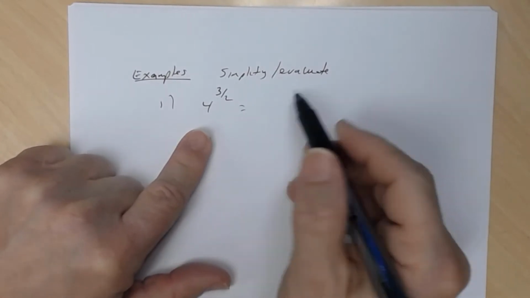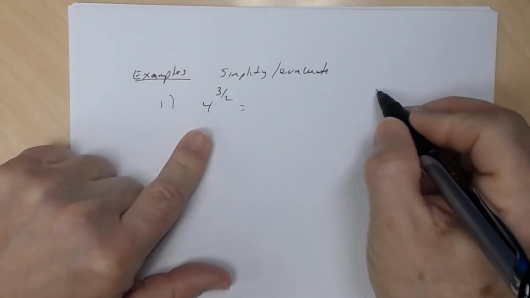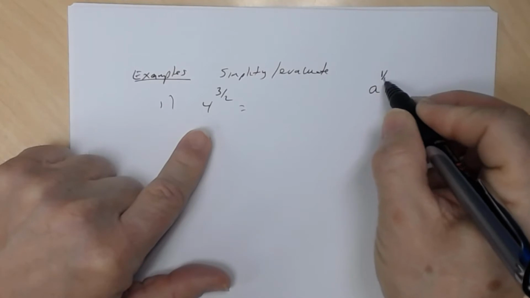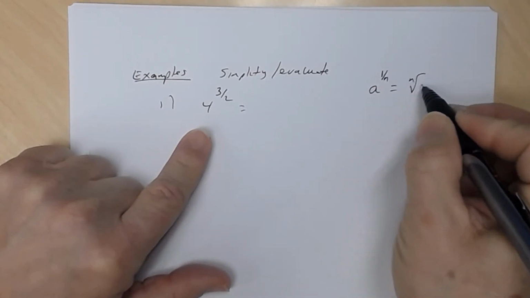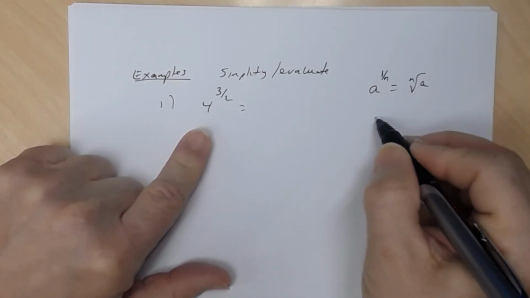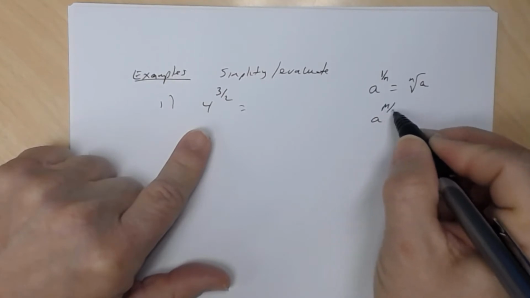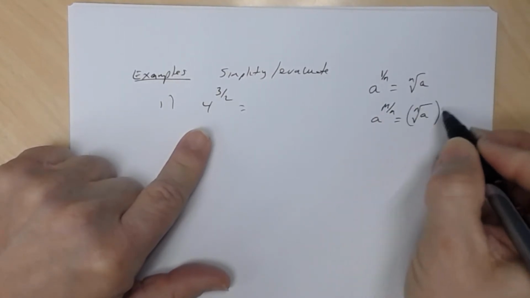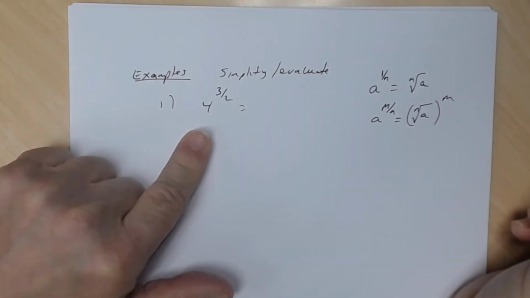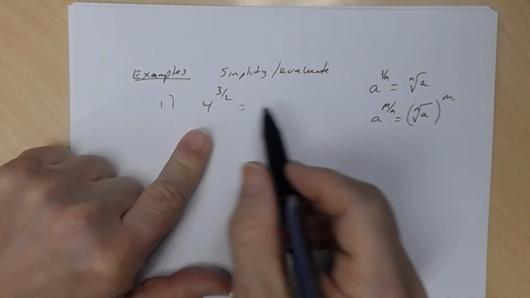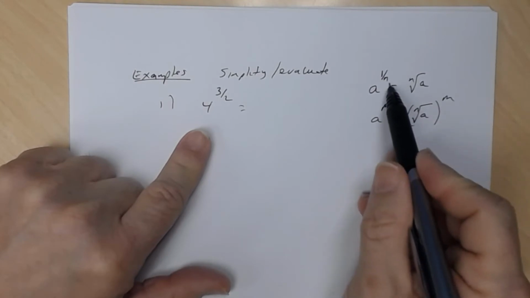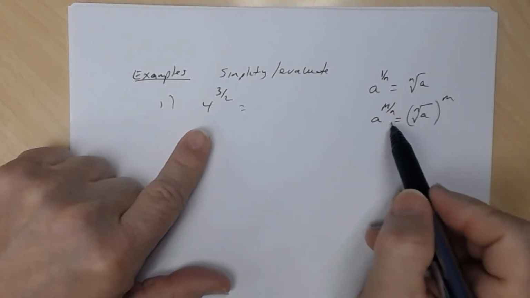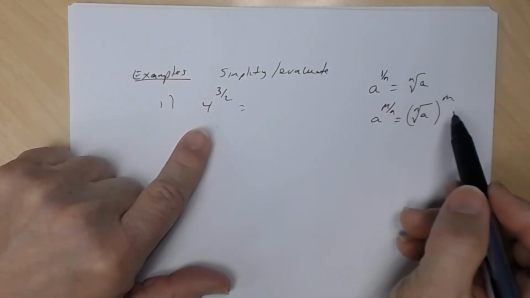You're going to rewrite. Remember, you got to know these two rules. You got to know that a to the 1 divided by n is the nth root of a. We also know that a to the m divided by n is the nth root of a to the m power. All you know is that your denominator is your index and your numerator is that outer exponent.